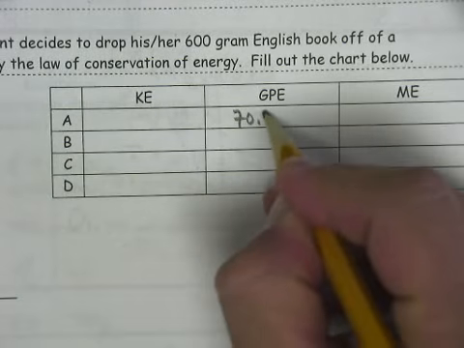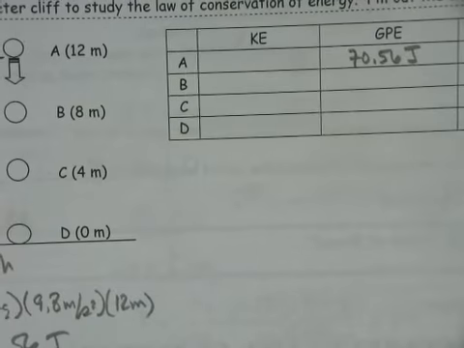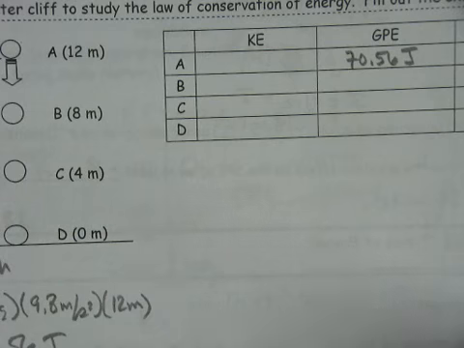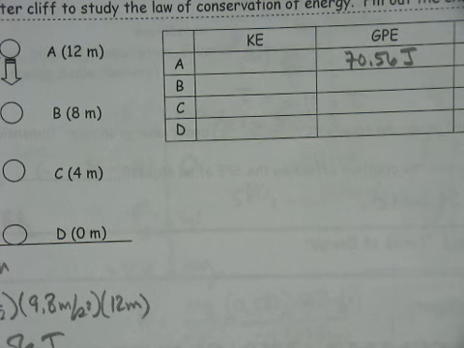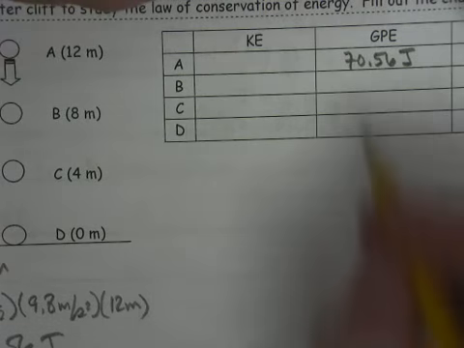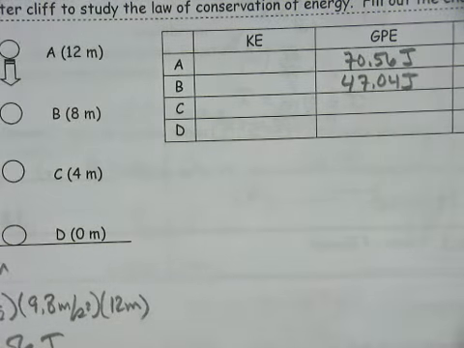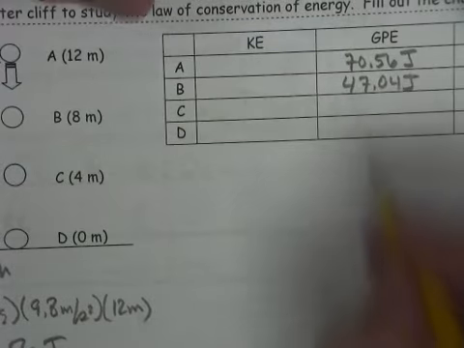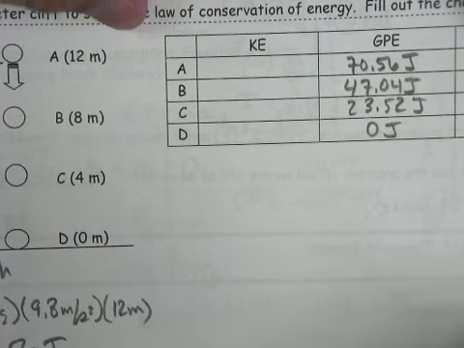All right, so I'm going to go back over to my chart and plug that in. 70.56 joules. All right, now you just go ahead and quick stop the tape and calculate the gravitational potential energy at the rest of them. I'm going to go ahead and do that quick on the side here and fill them in. So this one is 47.04 joules. Next one's going to be 0.6 times 4 times 9.8. That's going to be 23.52 joules, and then this is going to be 0 joules.